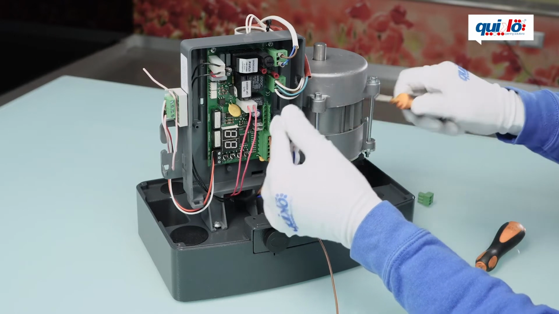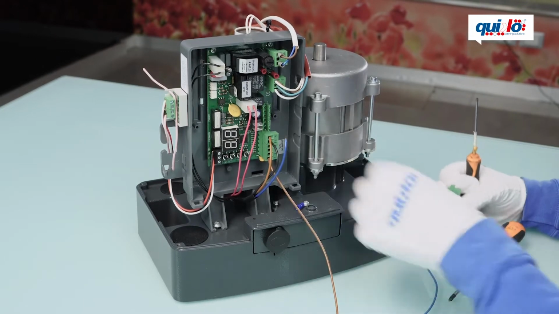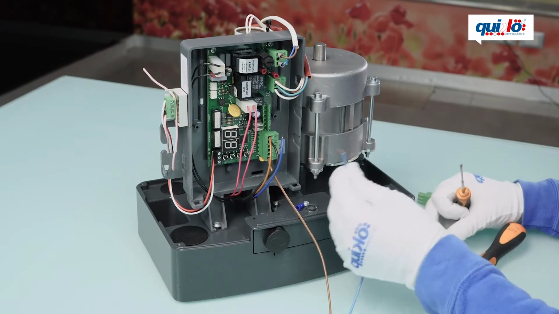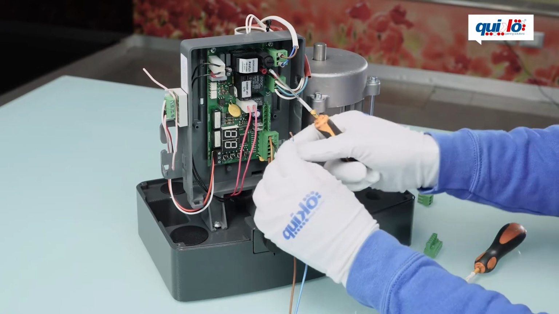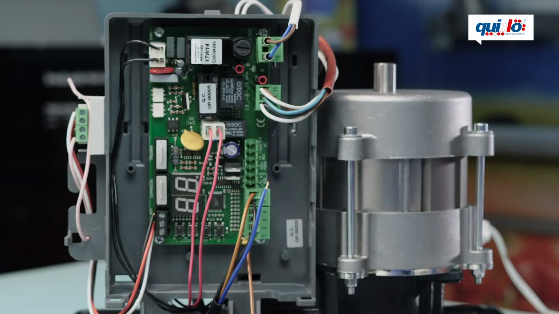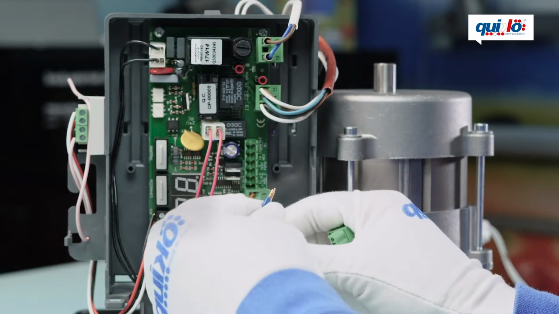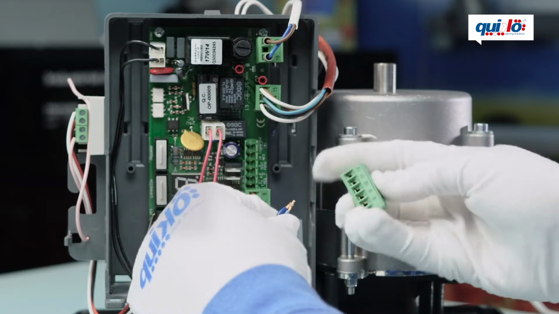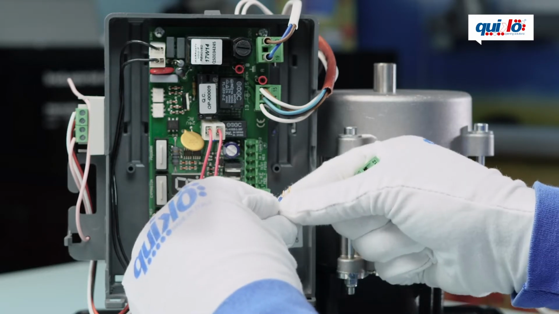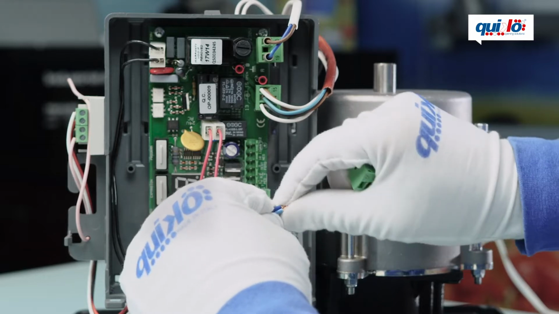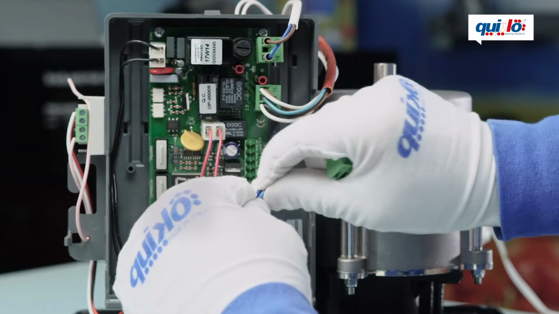limit switch common, and together we are connecting the common of the start push button. So we connect both the common of the limit switch and the common of the start push button to the common terminal block of the control board, which is number 8.